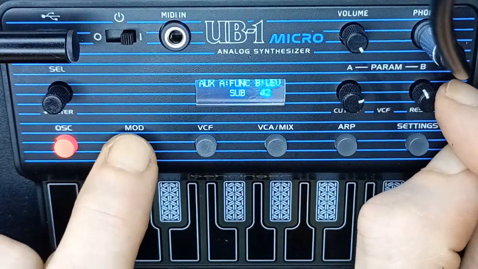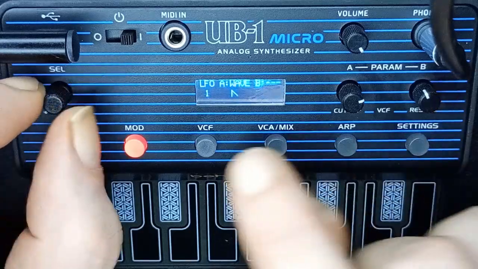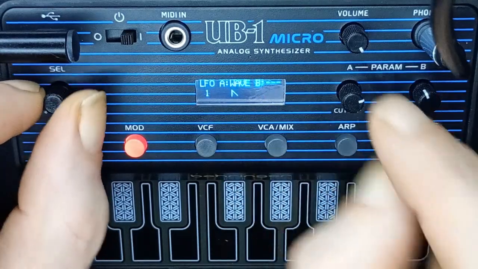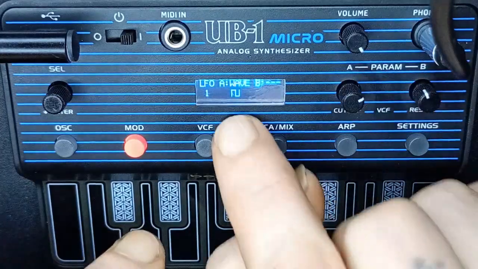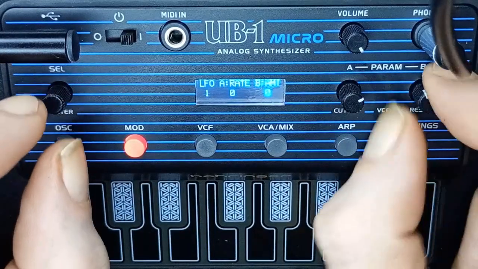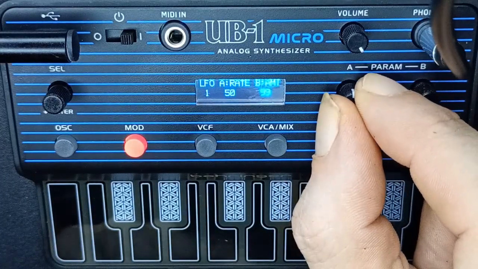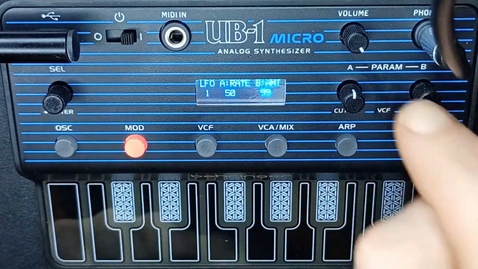let's have a little look in the modulation. So LFO1, let's go for square wave just so it makes it a little bit more noticeable what's happening. So square wave, we'll go full rate, 50% rate, full amount.